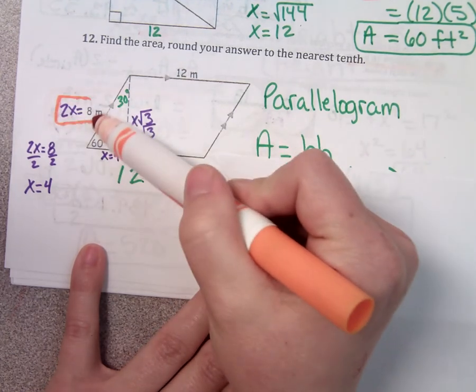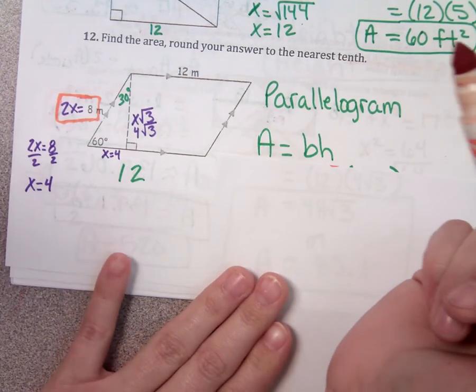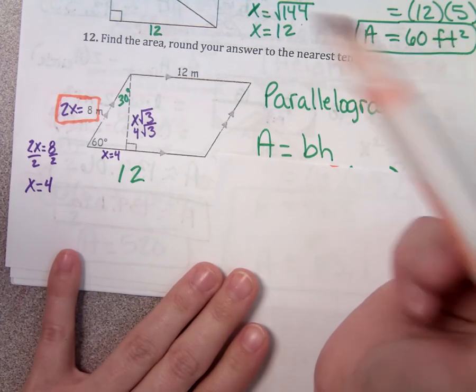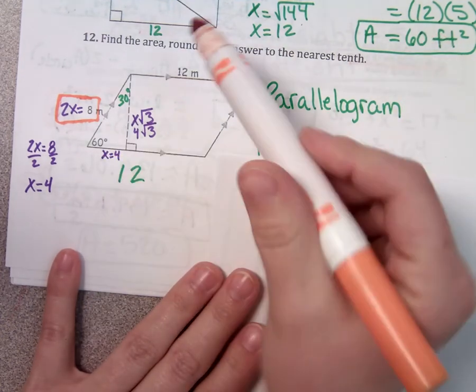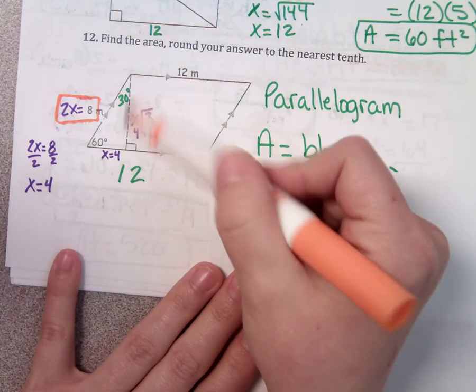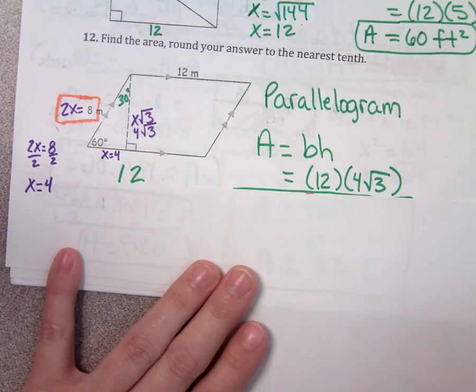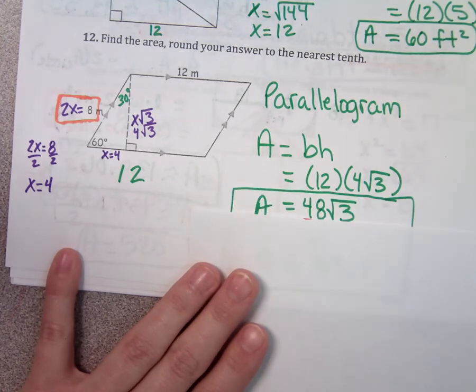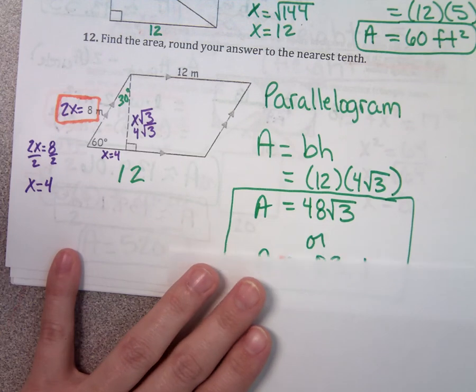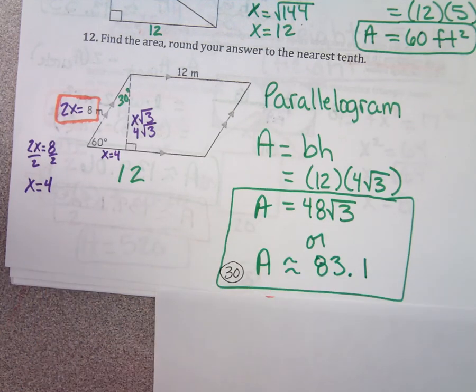So I needed to solve this equation right here. When I do that, I get 4 for my x. So that means this piece is a 4, and that makes the height a 4 square root of 3. So I know my base is the 12. I know my height is the 4 square root of 3. Here's the answer in simplest radical form, and here it is rounded to the nearest tenth.